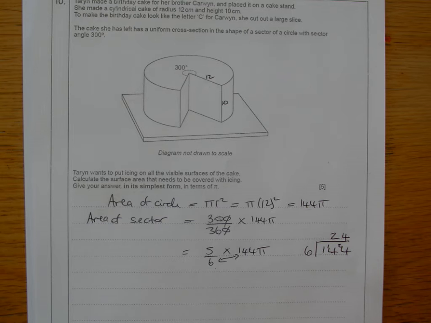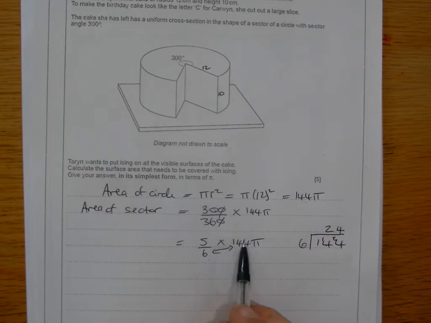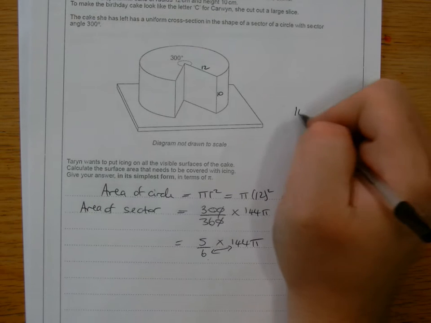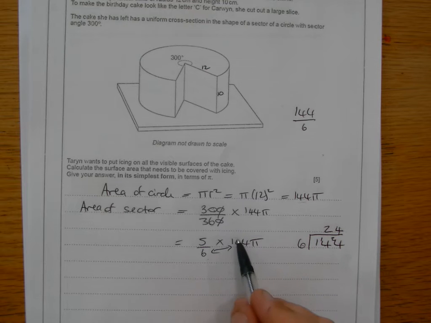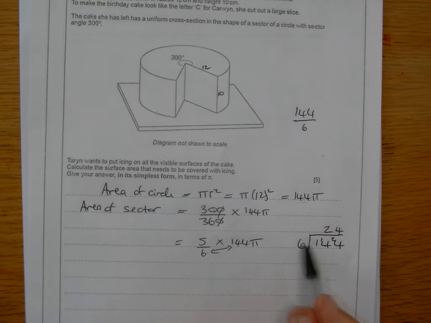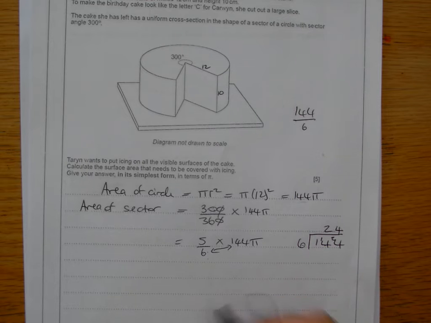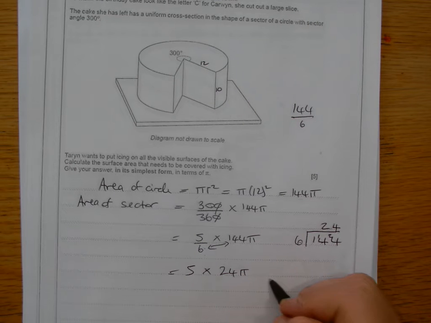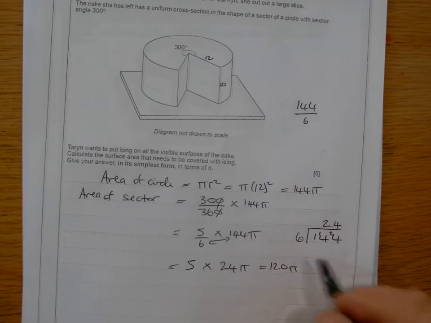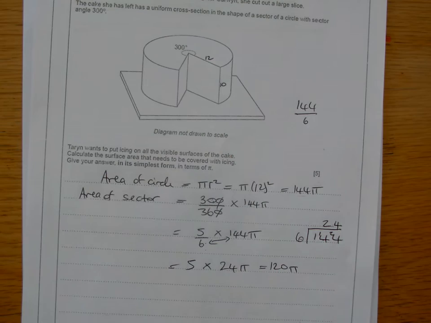So you get 24. So you're allowed to do that. You can cancel down. I know the 6 isn't underneath the 144 visually, but effectively that's what's going on. 144 is on the top, 6 is on the bottom, so you need to see this as if it was that, even though visually you can't see it there. We're allowed to divide and cancel down, and it actually divides to 24. So we've got the 5 times the 24 pi, and if you work that out you get 120 pi. So it's the area of the top, the arc bit up there.